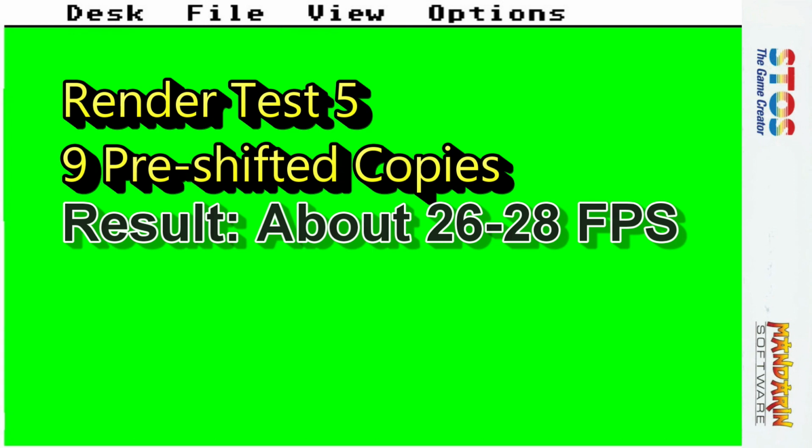Wow! 28, 29, maybe even 30 FPS, not bad at all. The extra memory used to store the pre-shifted array almost completely made up for the double amount of pixels that need to be displayed on the screen.